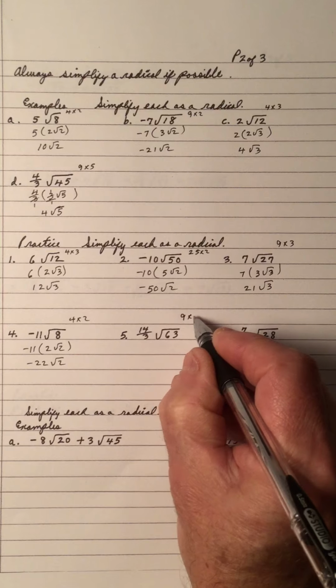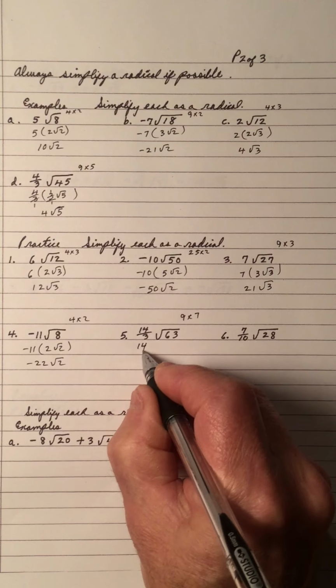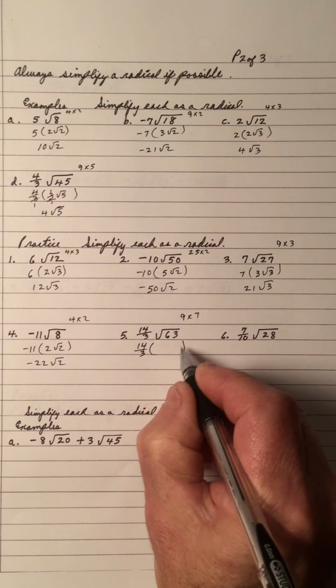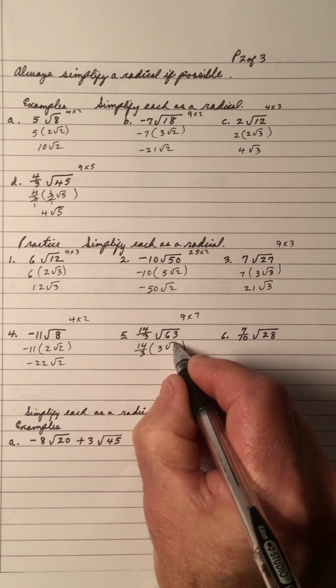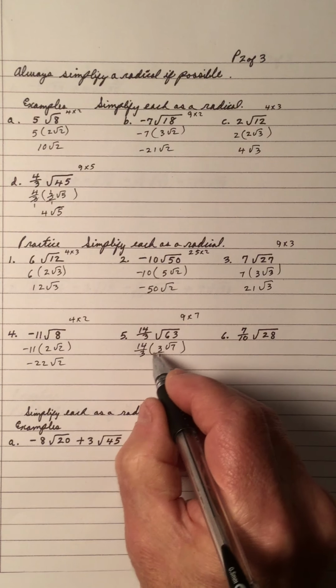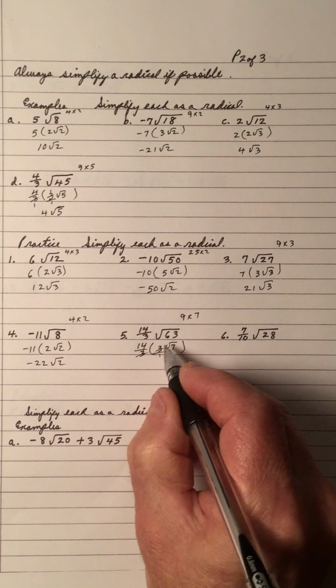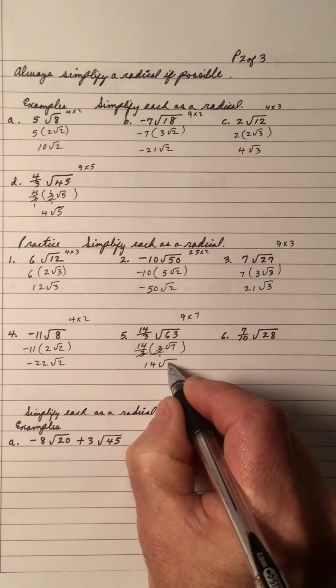63 is 9 times 7, so it's 14 over 3 times the square root of 9 is 3, root 7. The 3 over 1, so the 3's cancel, and I get 14 root 7.